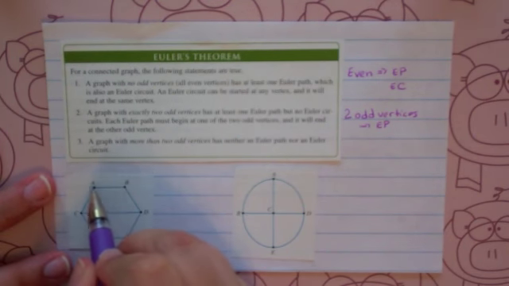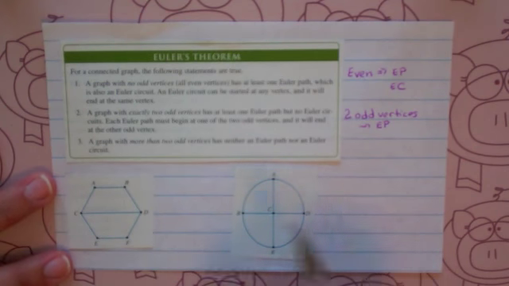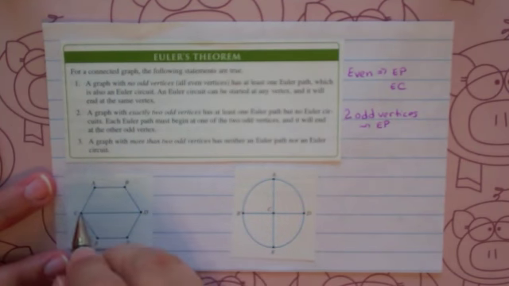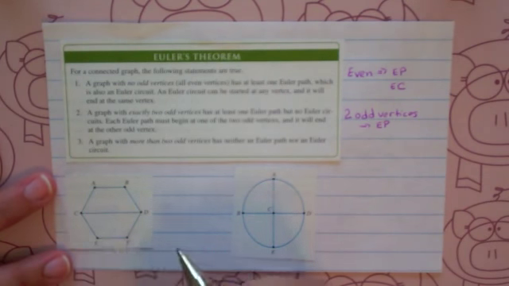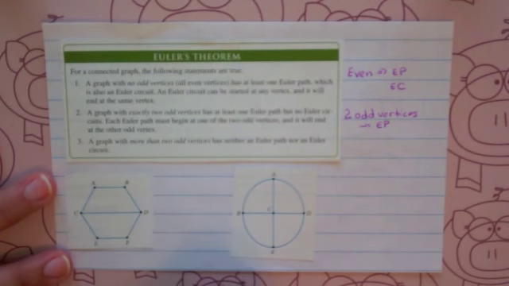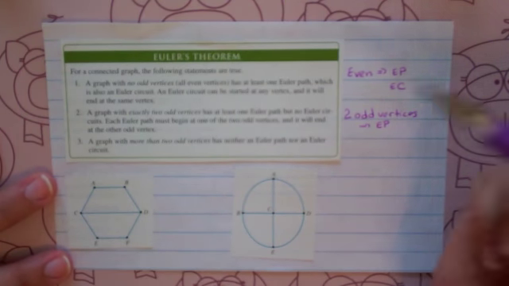A has degree 2, because there are 2 edges there. B has degree 2. C has degree 3. There's an odd vertex. D, degree 3. There's another odd one. E is degree 2, and F is degree 2. So which case is it?